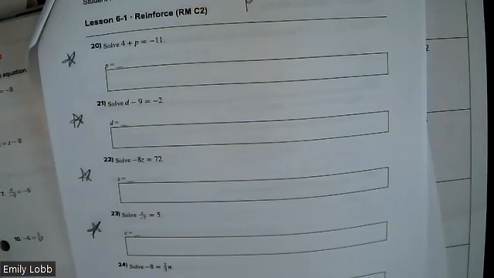God's plan. What are the lyrics to God's plan? Love that song.